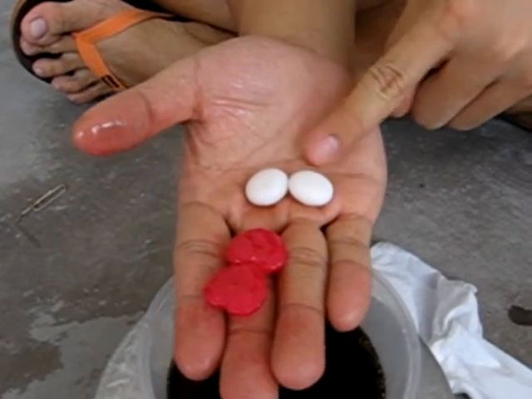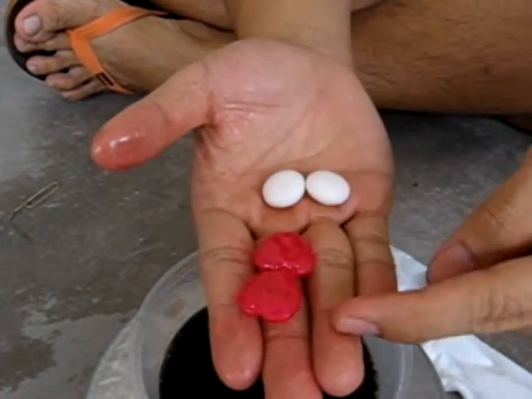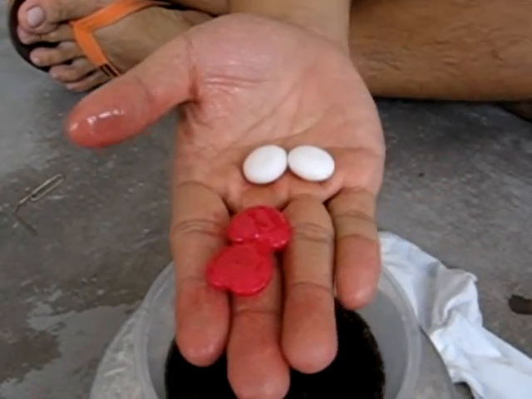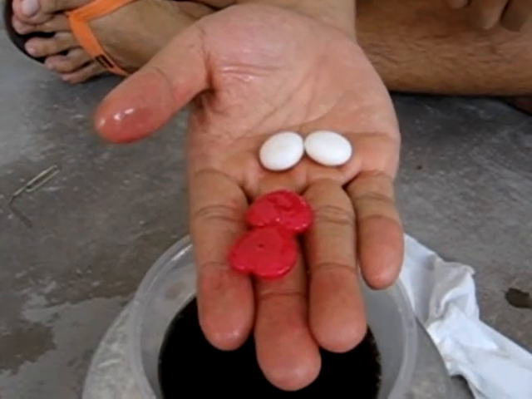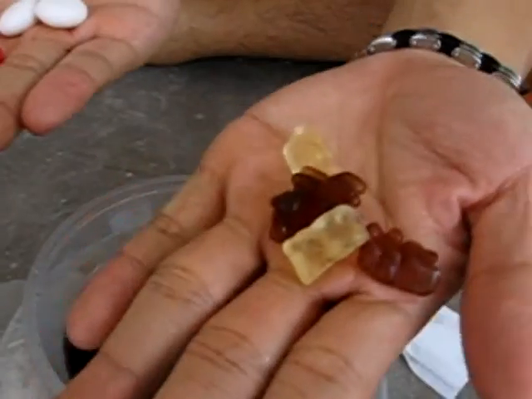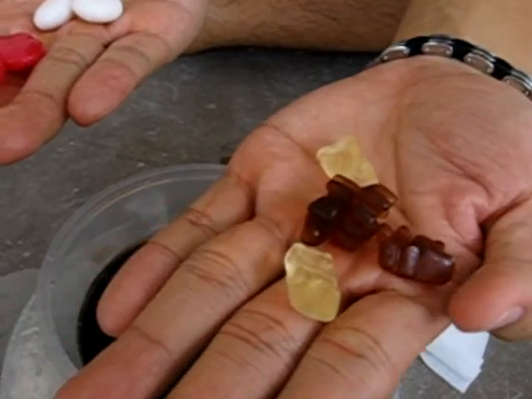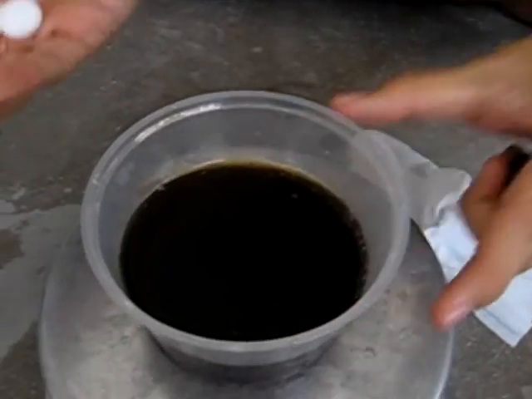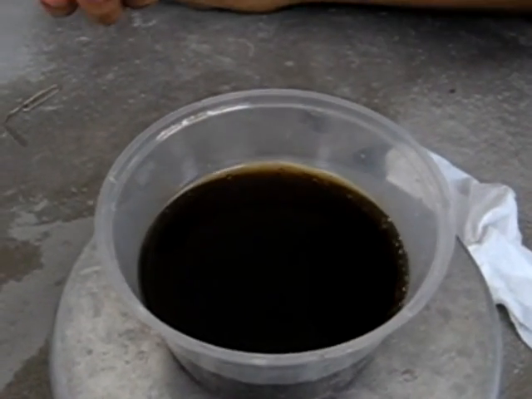The white streaks here represent the myeloma cells, and the red streak here represents the spleen cells. And now we're going to cultivate the myeloma cells, spleen cells, and also the fusion cells, which are represented here by the gummy bears, in the HAT solution. Now we're going to cultivate them.